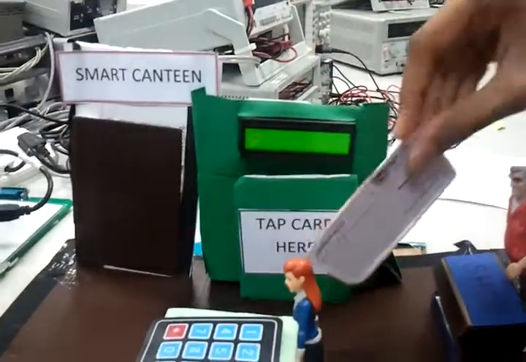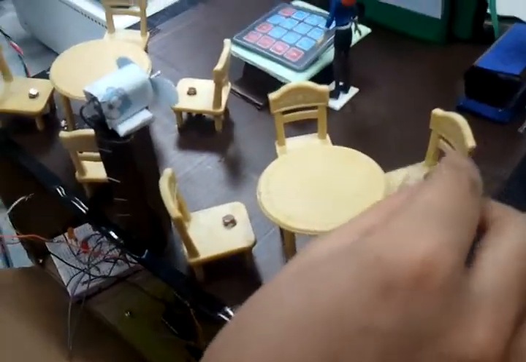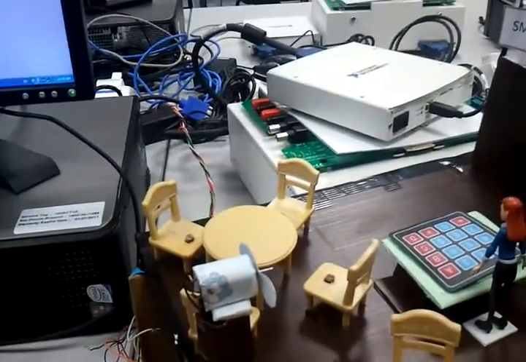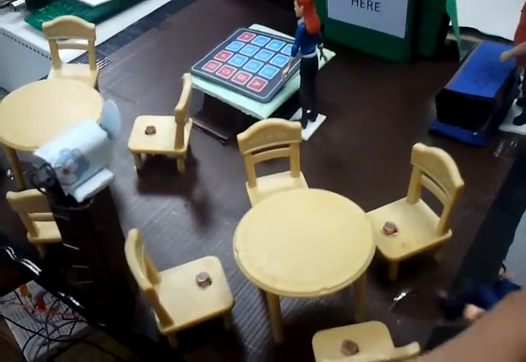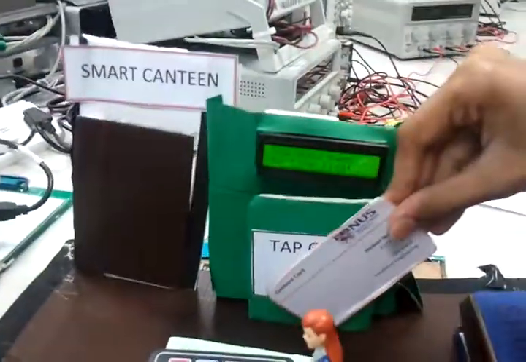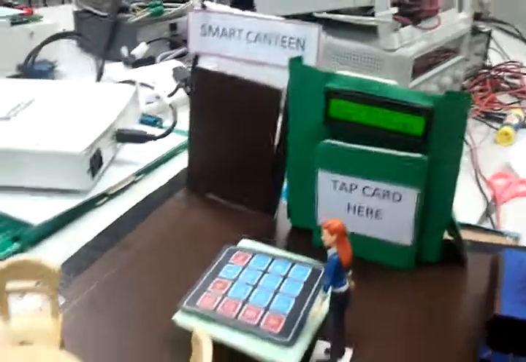She collects her food from the canteen. She takes her food, occupies her seat again. As soon as she occupies her seat, the fan comes on. Once she's done, she leaves the table and taps out. Again, she has kept within the time limit, so she'll get a discount and the fan is off.